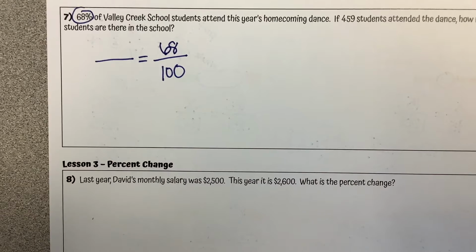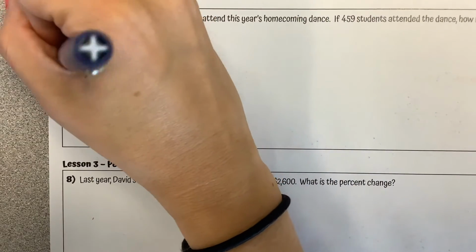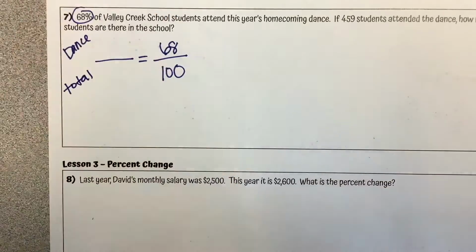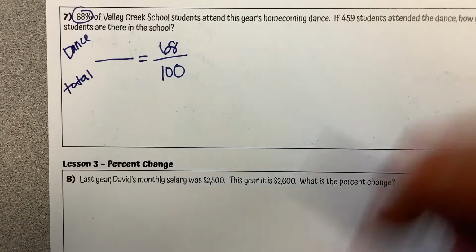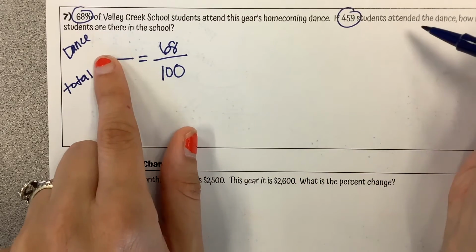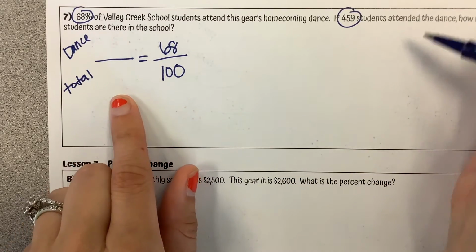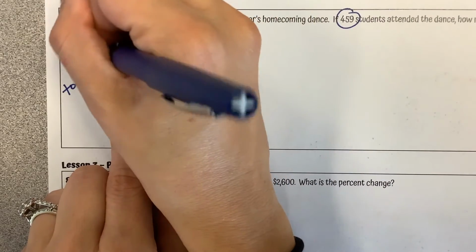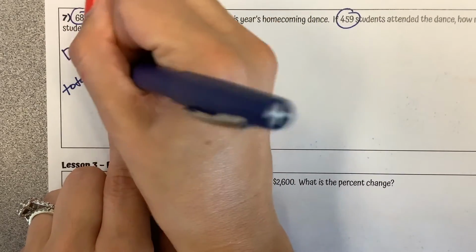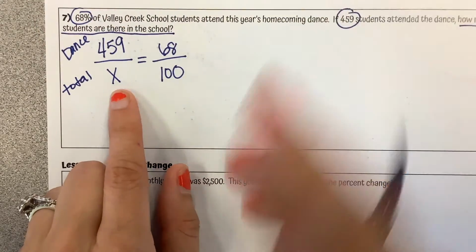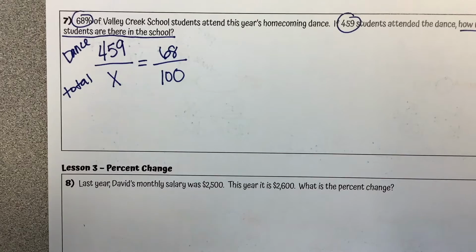What we are comparing in this problem is those that went to the dance to the total amount of students in the school. So this number here, 459, is that saying who went to the dance, or is it saying the total? It says 459 students attended the dance. So that is our part. We want to know how many students are there at the school? That is our whole that we are solving for.